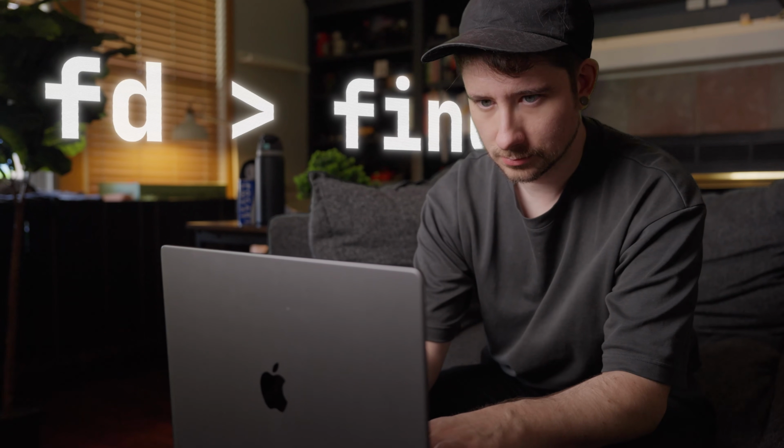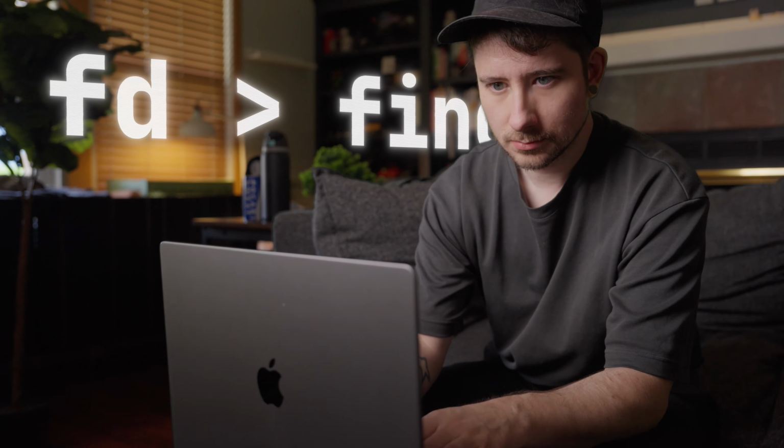Because of these improvements, both to performance and usability, I find that I end up using fd way more than I ever used find, which has helped me to better find files on my system. So this next command is the big dog, perhaps having one of the biggest improvements to the way that I work in the terminal of all time.